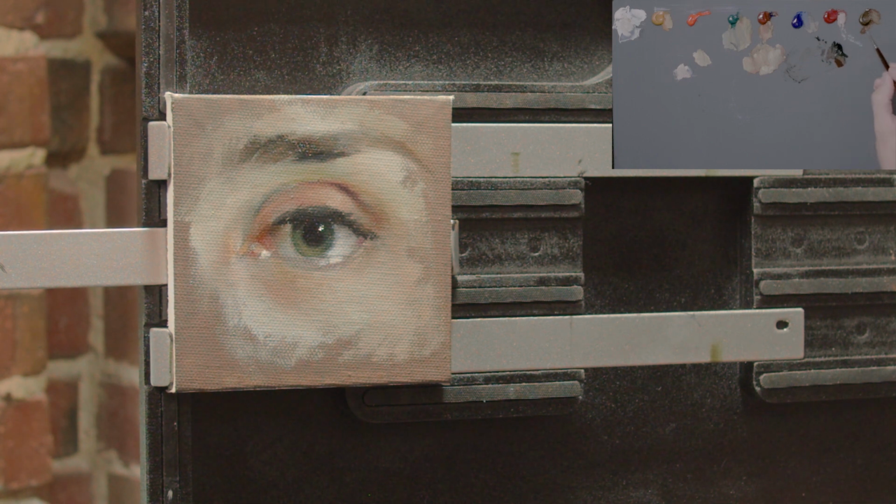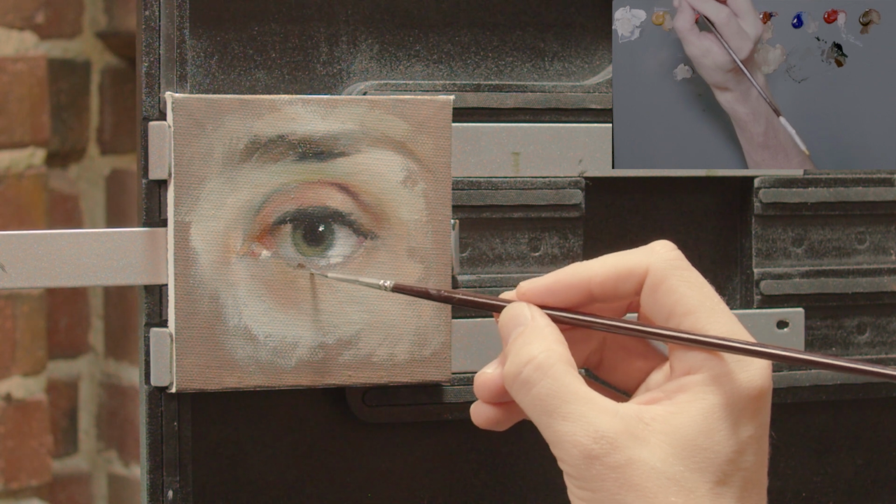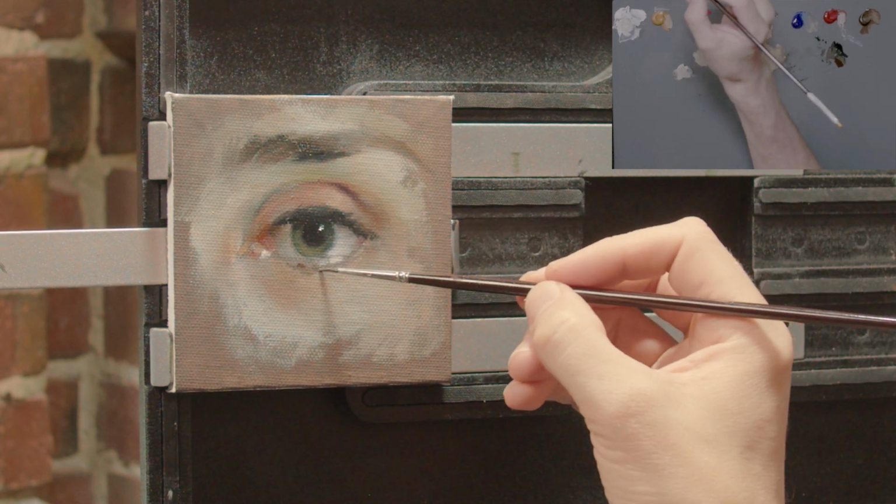I'm going to add some hints of bottom eyelashes, just a little bit.